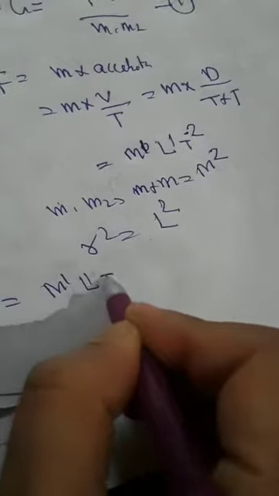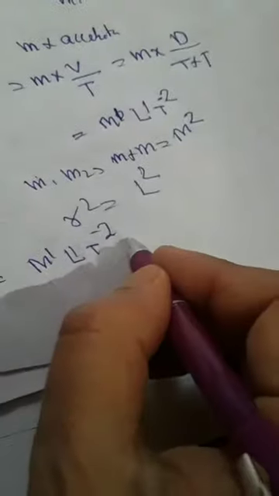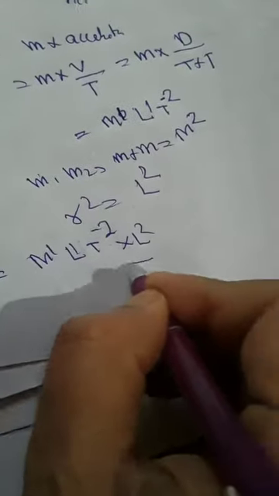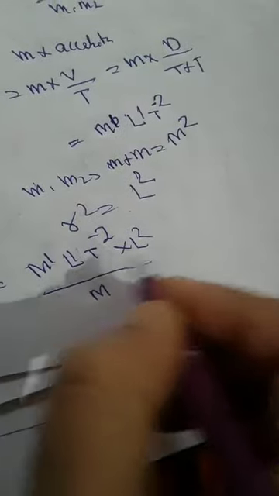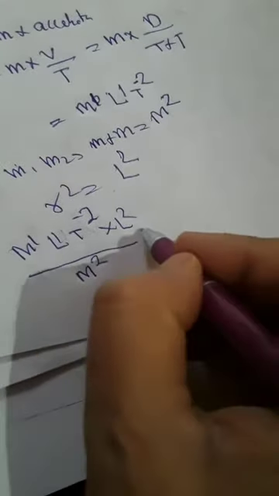m1 l1 t raised power minus 2. R square into l square divided by m1 m2 हो गया m square. Ultimately we get its dimensional formula.